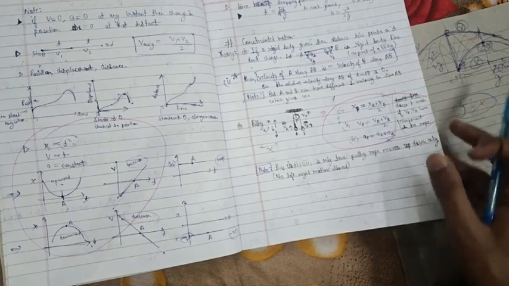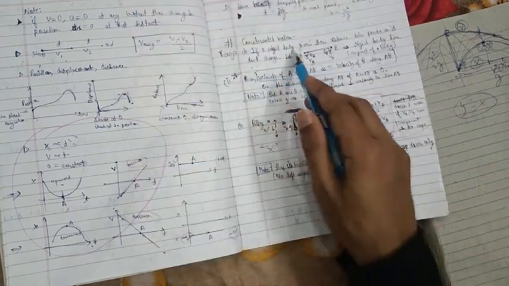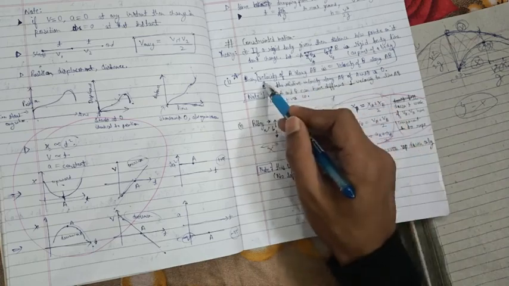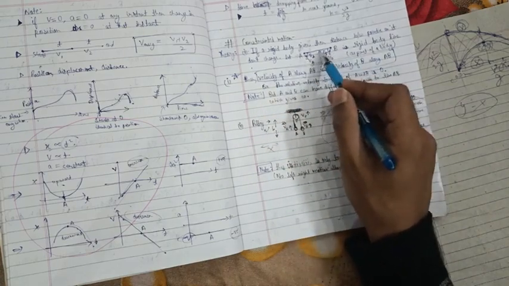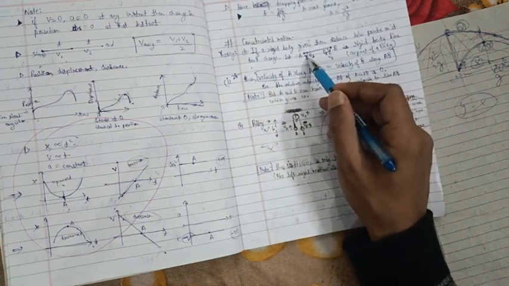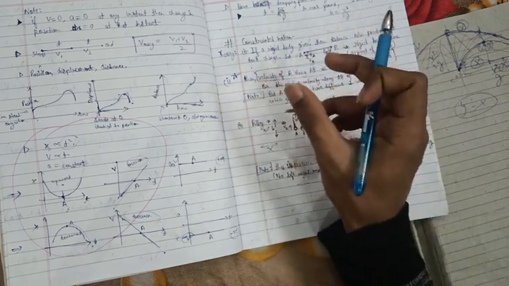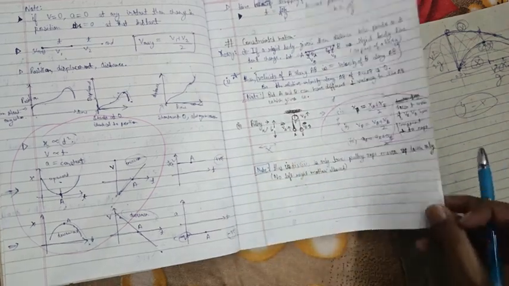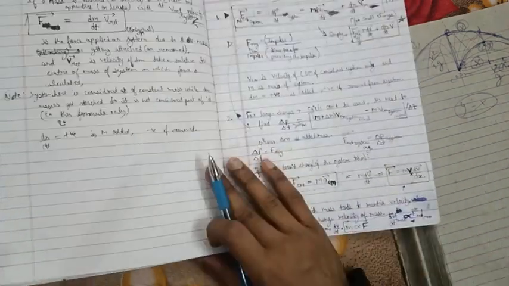And this is for pulley. There are two constraints: in a rigid body the distance between two points cannot change, so the relative velocity of these two along the line should be 0, meaning dl by dt between A and B should not change. That is used to solve constraint problems. Now going to NLM.